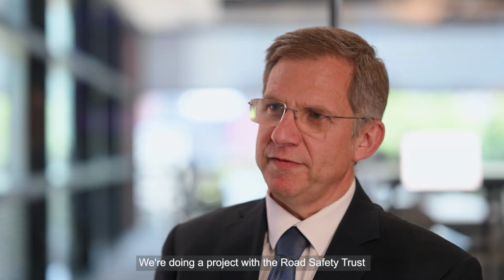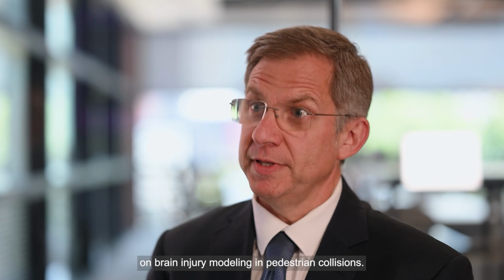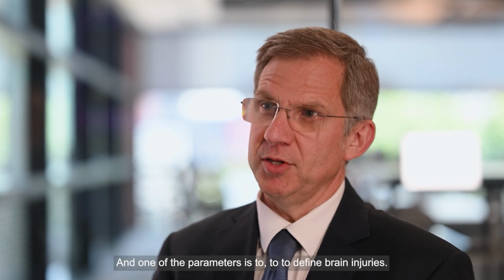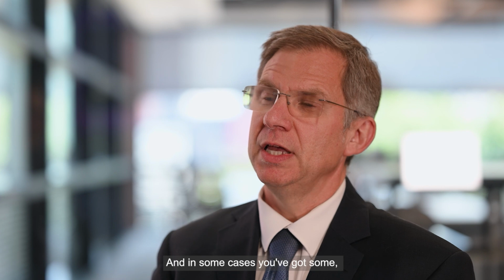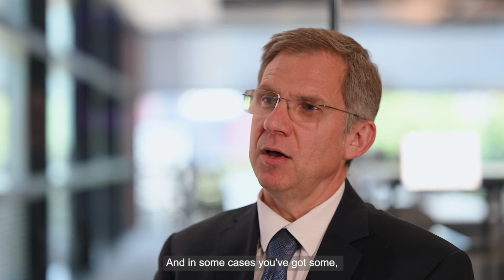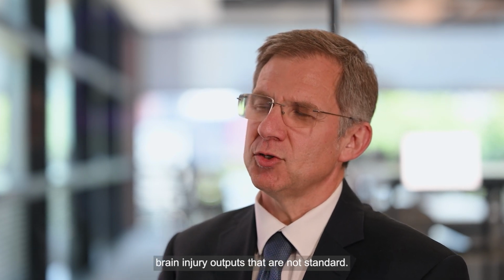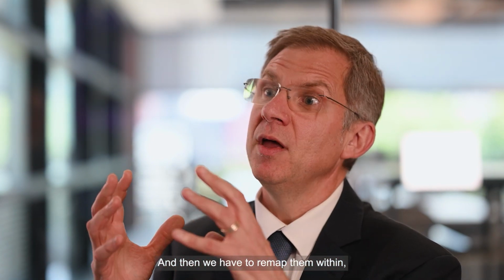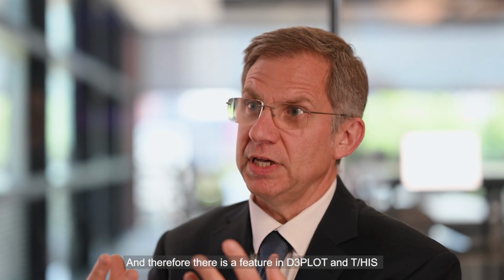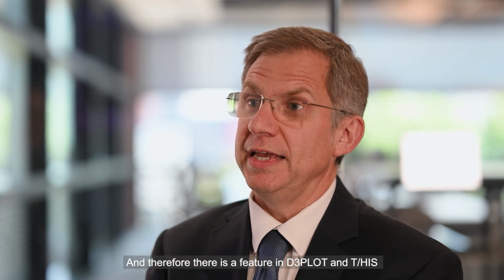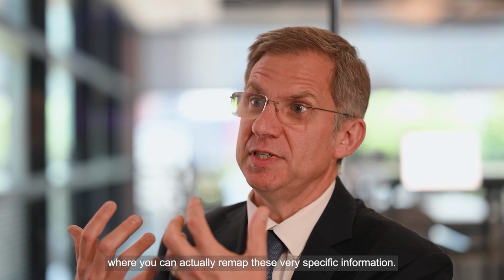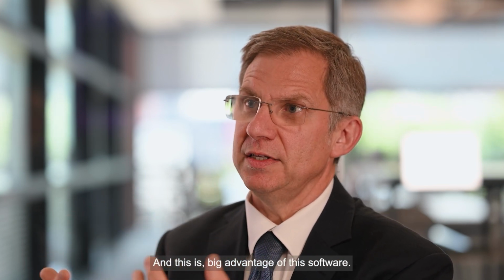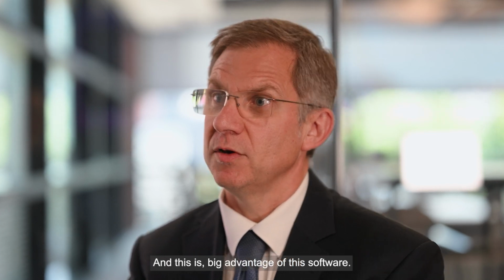We're doing a project with the Road Safety Trust on brain injury modeling in pedestrian collisions, and one of the parameters is to define brain injuries. And in some cases, you've got some brain injury outputs that are not standard, so we have to calculate these brain injuries outside the code, and then we have to remap them within the LS-DYNA Oasys environment. And therefore, there's a feature in D3plot and THIS where you can actually remap this very specific information, and this is a big advantage of this software.